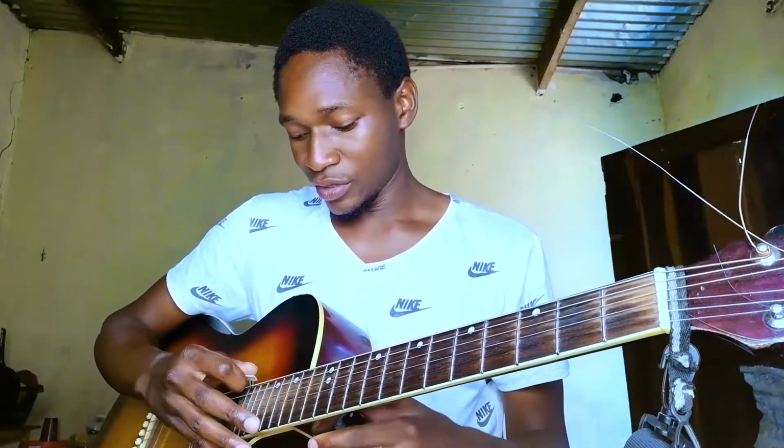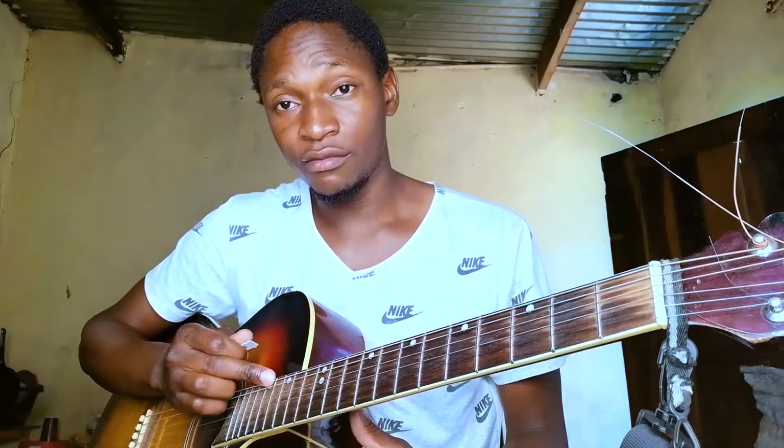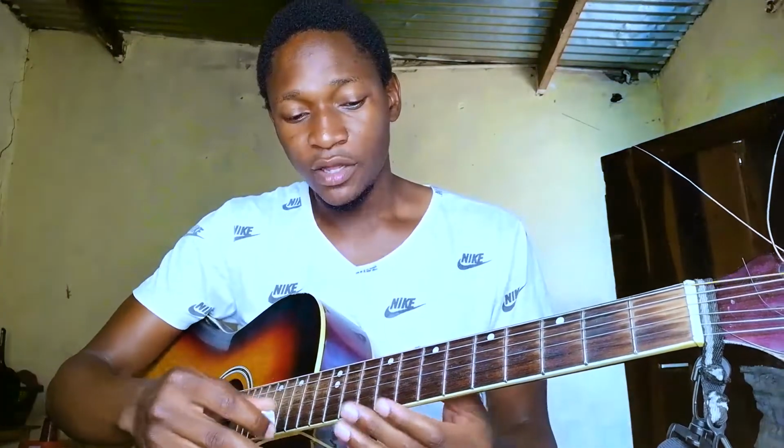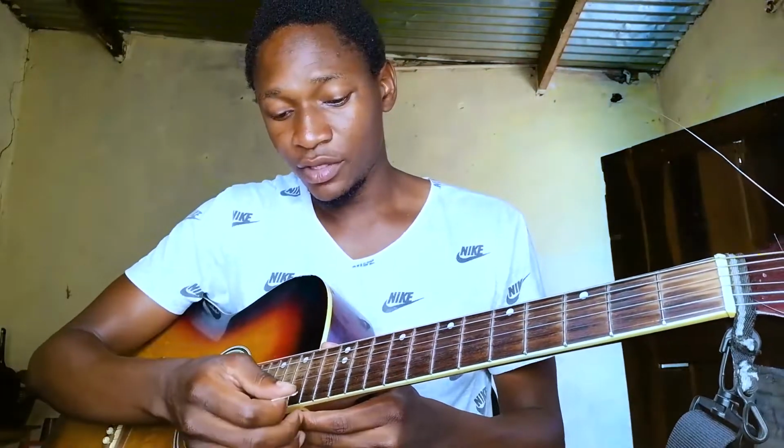All right, so the second part, let's talk about the pitch within an octave. So basically, let's say we have this string here. This is called the low E string. While I'm at it, let me just explain. We have 6 strings here, and they all have names.